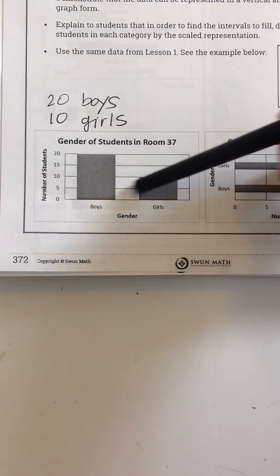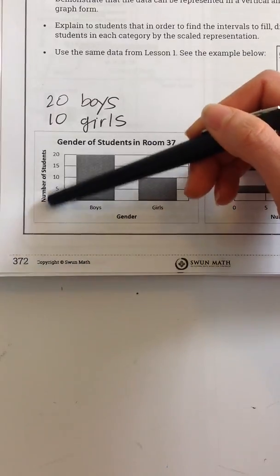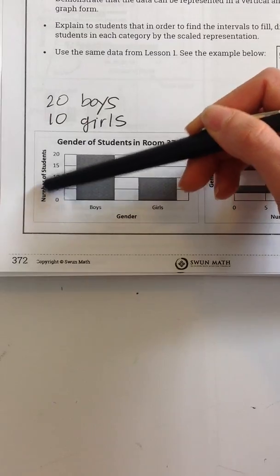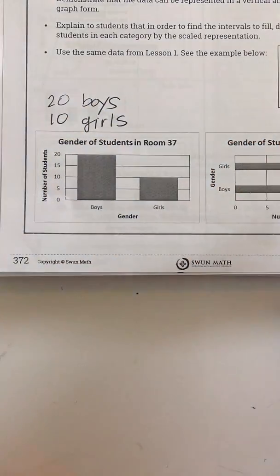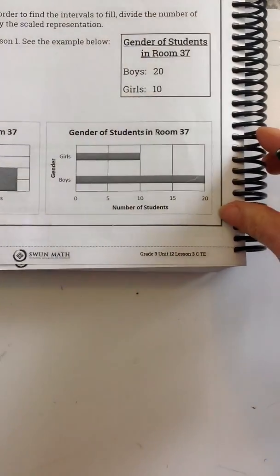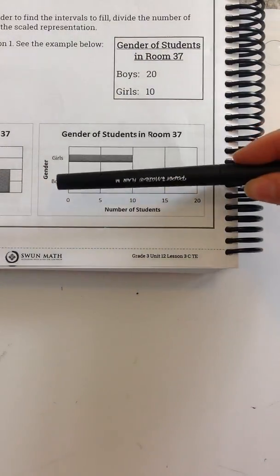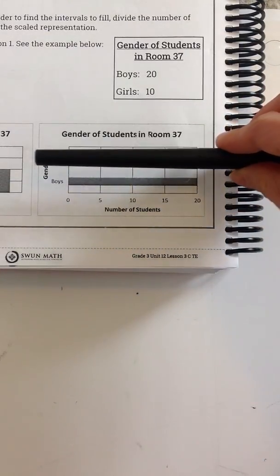So you can see that each interval represents 5, 5, 5, 5. All right, if there were more kids in the class, we would need to add to our scale, add to our numbers, and add more rows, okay? And now here, if you look at this, you knew the other was a vertical, so this is a horizontal bar graph, okay? Horizontal is this direction, side to side.